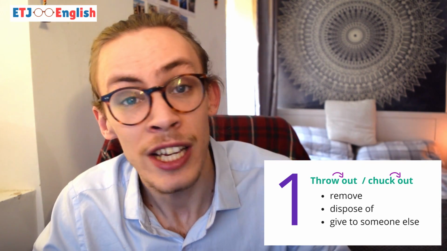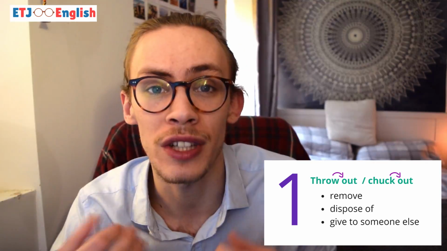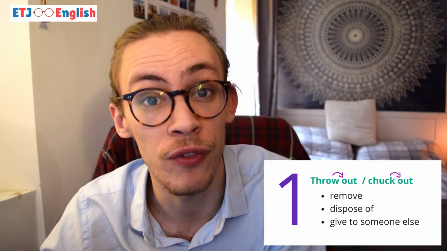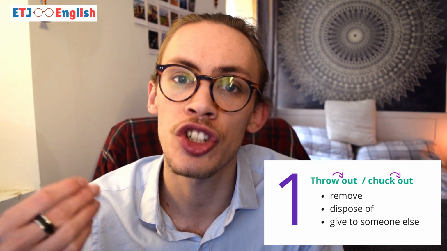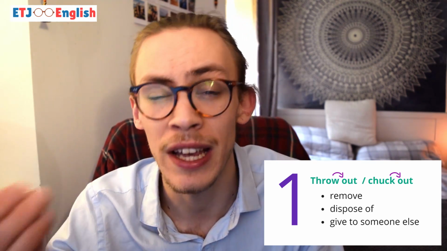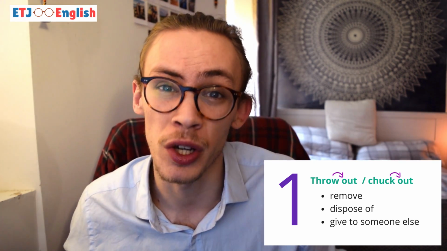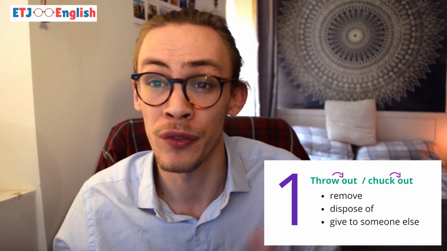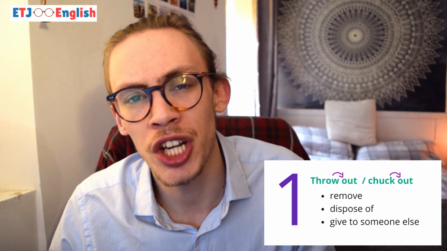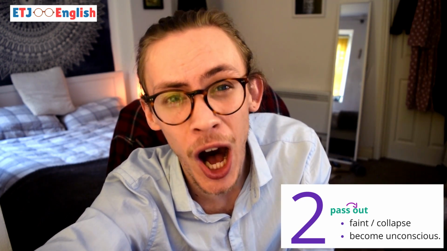And you might also see chuck out. Now this is consonant vowel, which is linking. So the K will move to the beginning of the next word before the vowel, and chuck out will become chuck out, chuck out. When we say it faster, it's always better. Chuck out. And this means to remove something, dispose of something, or even to give something to someone else. For example, if I'm moving house, I need to chuck out some old clothes, or I need to throw out some old clothes.